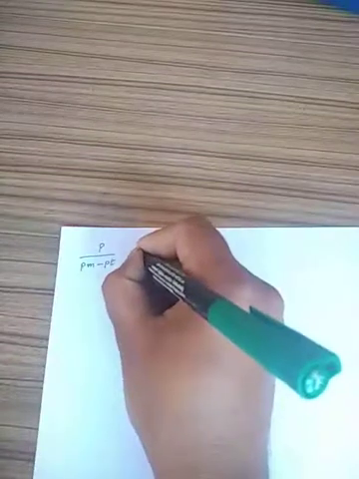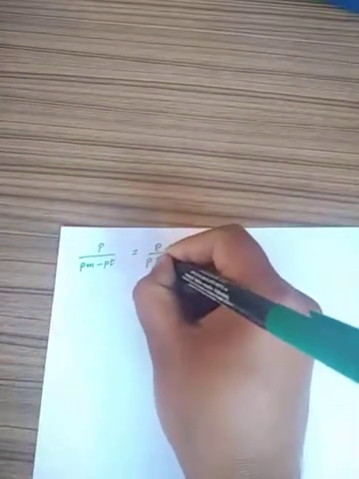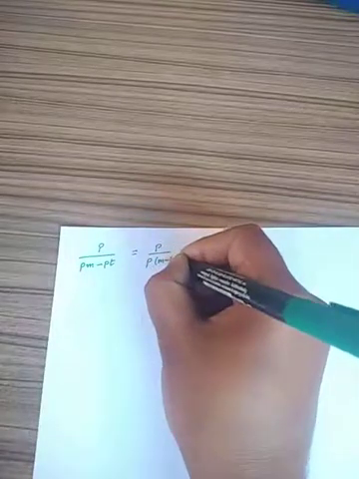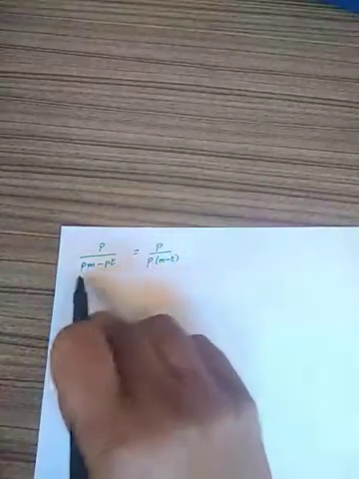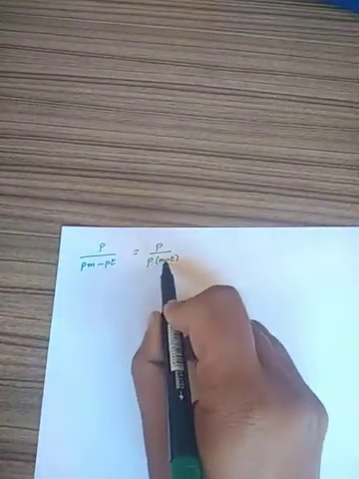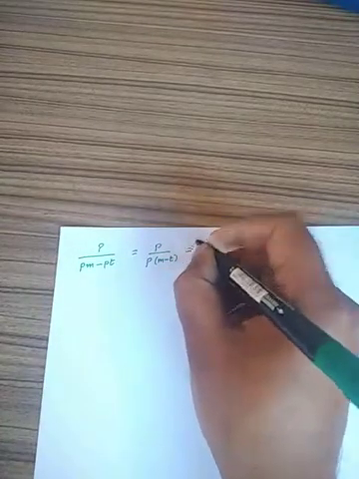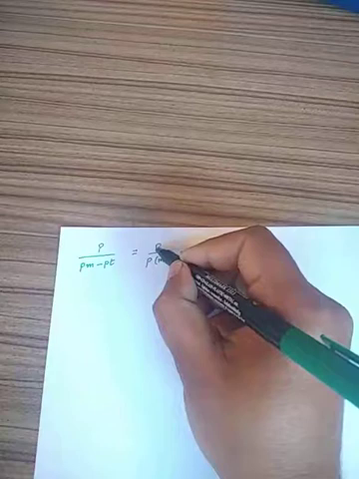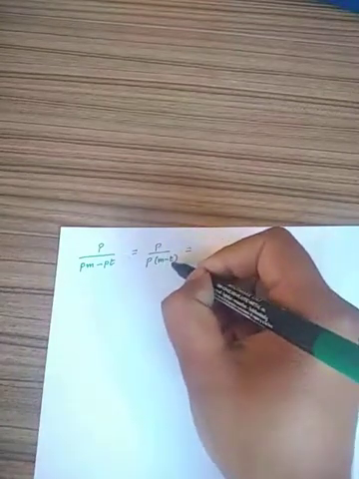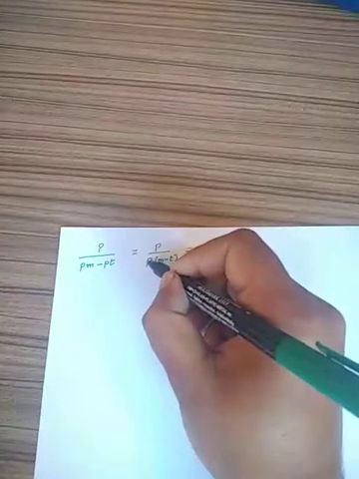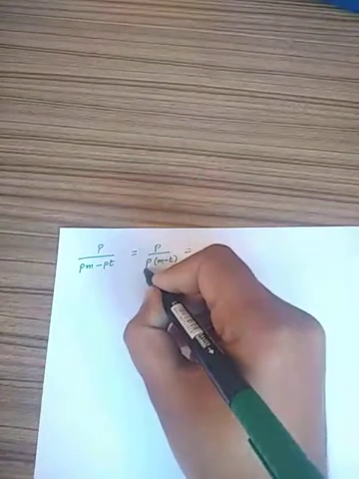However, if we modify this a little bit, we will get P divided by P times (M minus T). I don't know if you can see this. I have taken P common, P times (M minus T). Now what I get is P in the numerator, and this part of the denominator is being multiplied by P. The rest of the denominator is being multiplied by P.